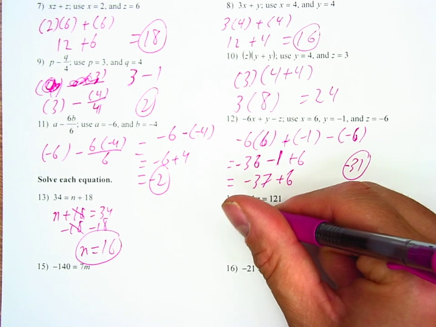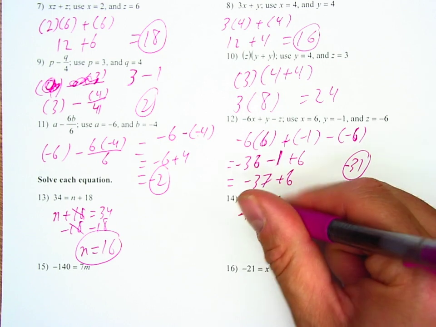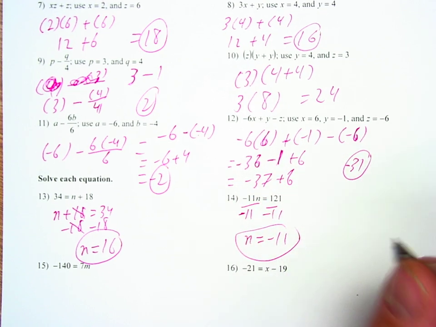So these are opposite operations. So here I'm going to divide by negative 11, because the opposite of multiplying by 11 is dividing by it. 11 into 121 is 11.